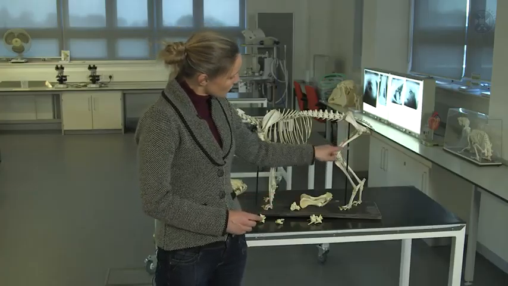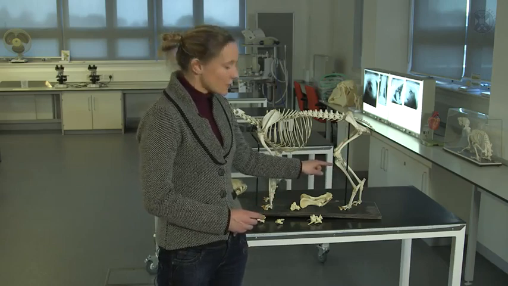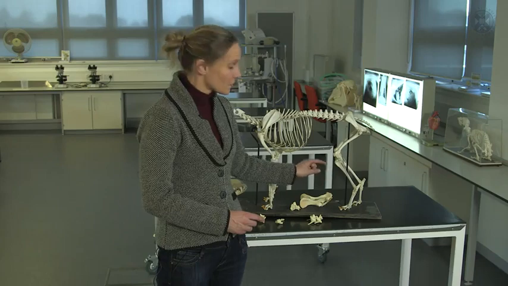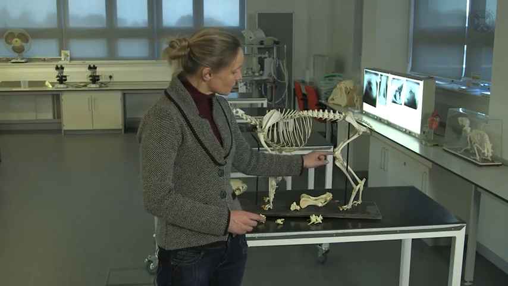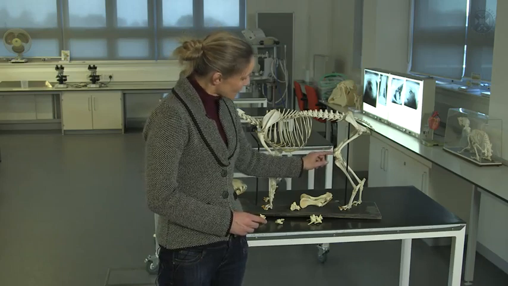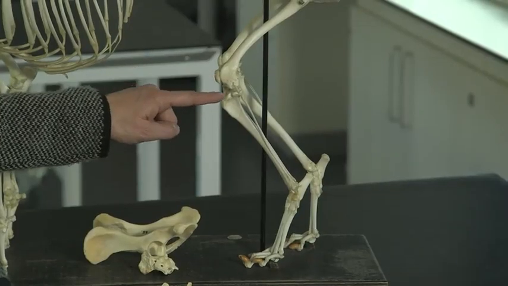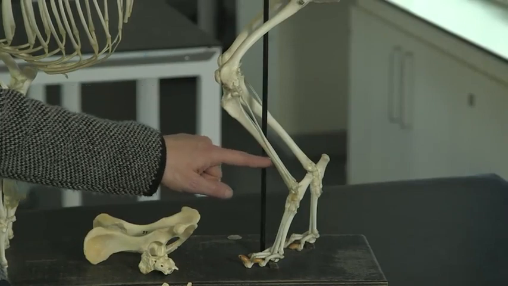And this joint we come to here is the equivalent to our knee joint. But in the animals, we call it the stifle joint. Just like us, they have a little kneecap. The kneecap is known as the patella. And then the joint is made up of the tibia, which is this bone below here, and the fibula.